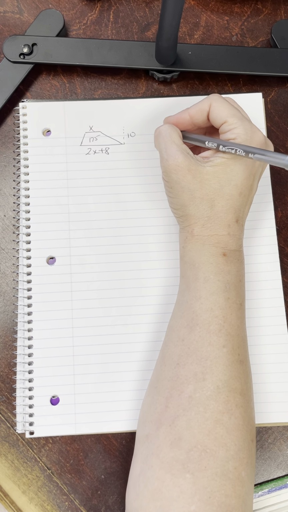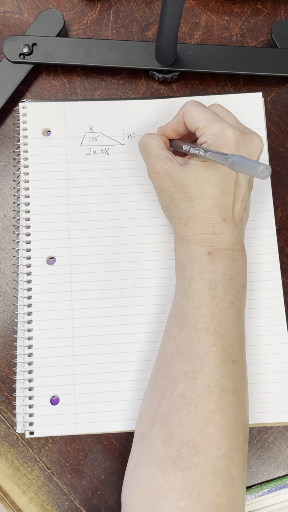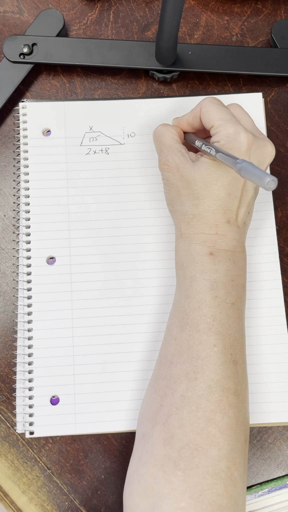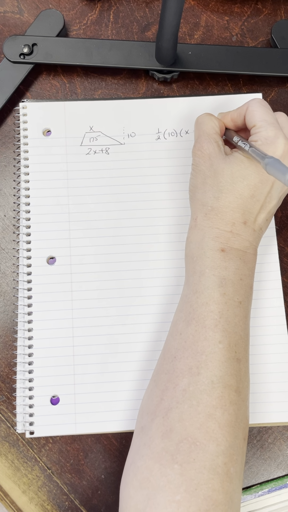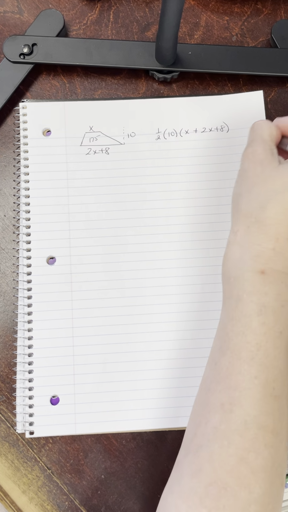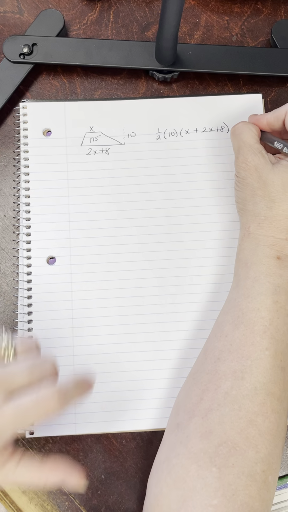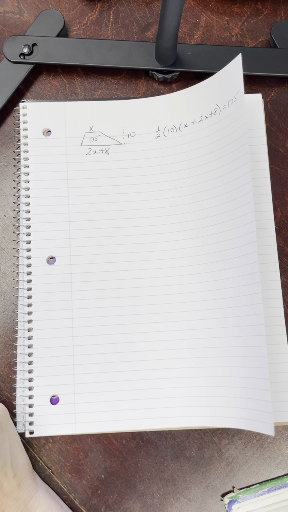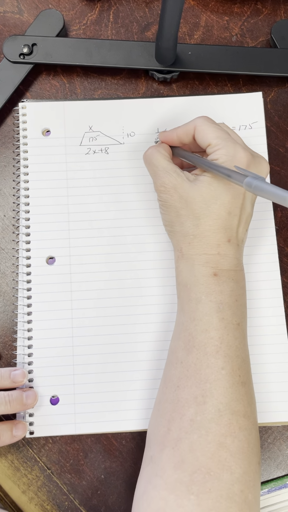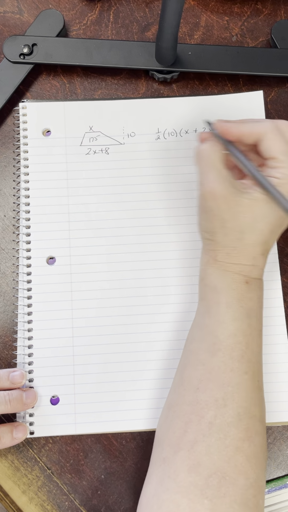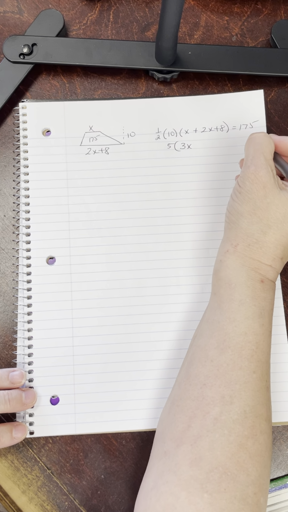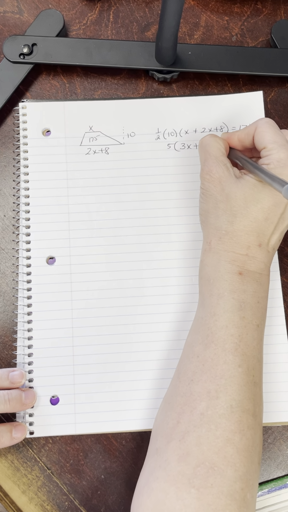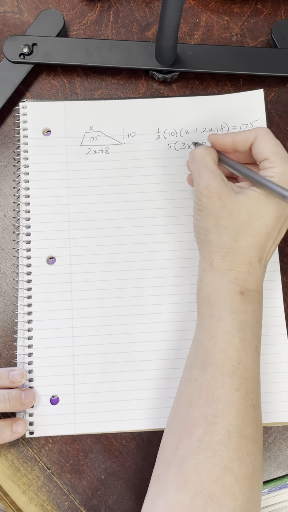So how do I find the area of this whole shape? Well, we just said it's a half times the height of 10 times the bases added together. So x plus 2x plus 8, that's the area formula. And how much did that equal? 175. Half of 10 is 5. X plus 2x is 3x plus 8 equals the 175.